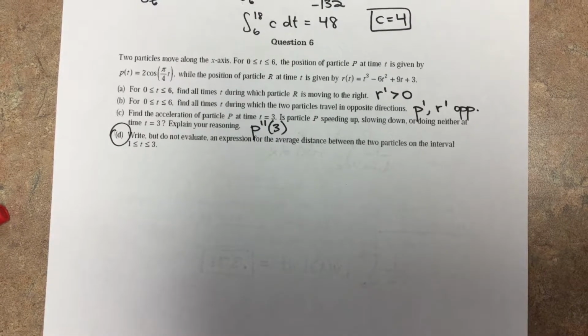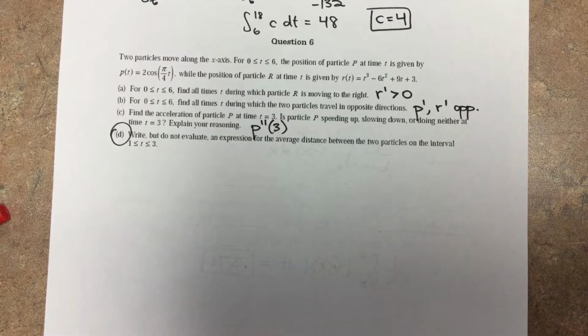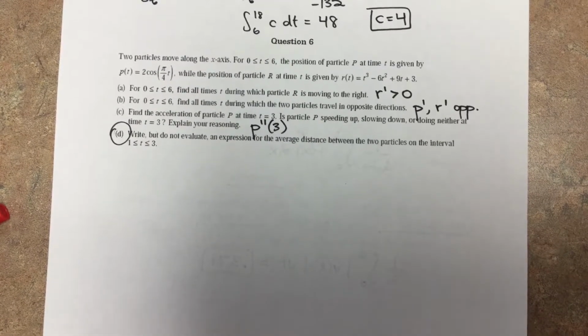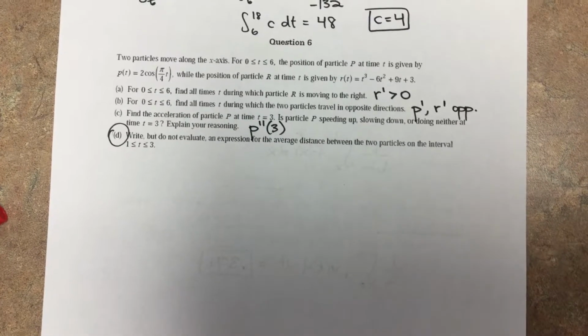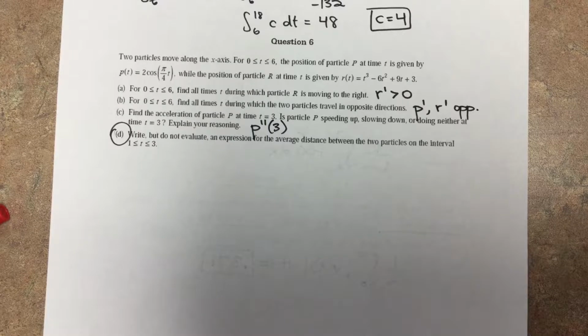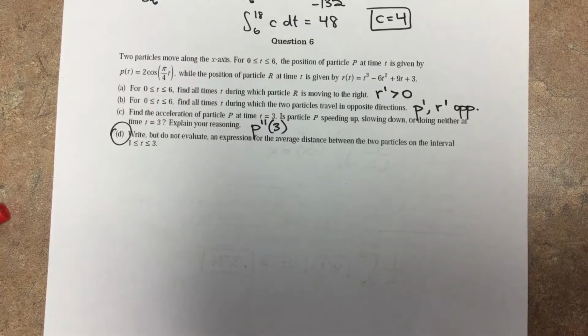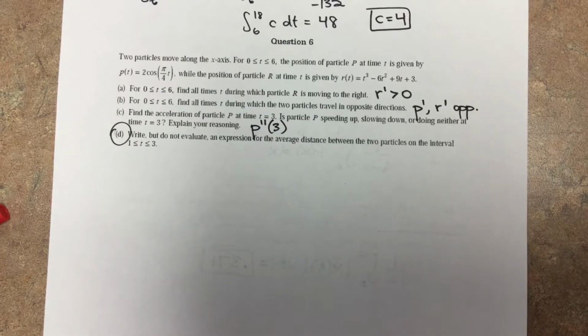Doesn't mean you're going in the opposite direction. Velocity negative means you're going in the opposite direction. It means your velocity is decreasing. So if your velocity is negative and getting more and more negative, it's actually speeding up because speed is absolute value. If your velocity is negative and increasing, then it's headed towards 0. And if it's headed towards 0, then it's actually slowing down.